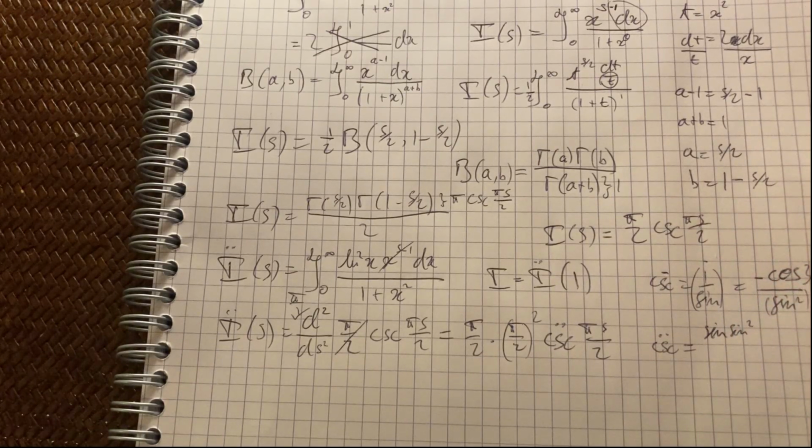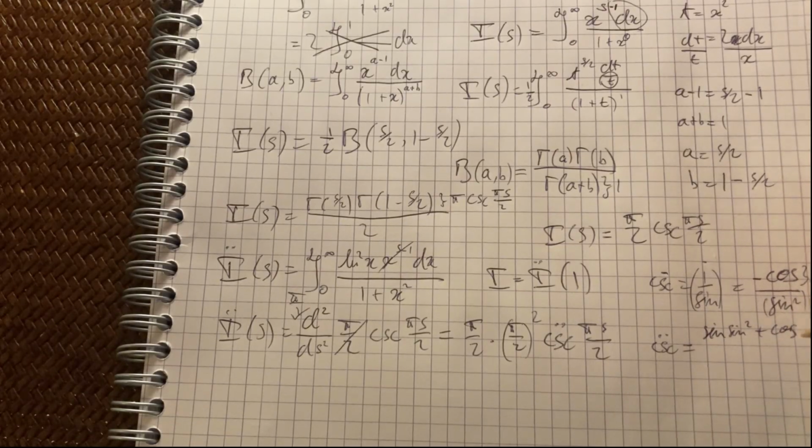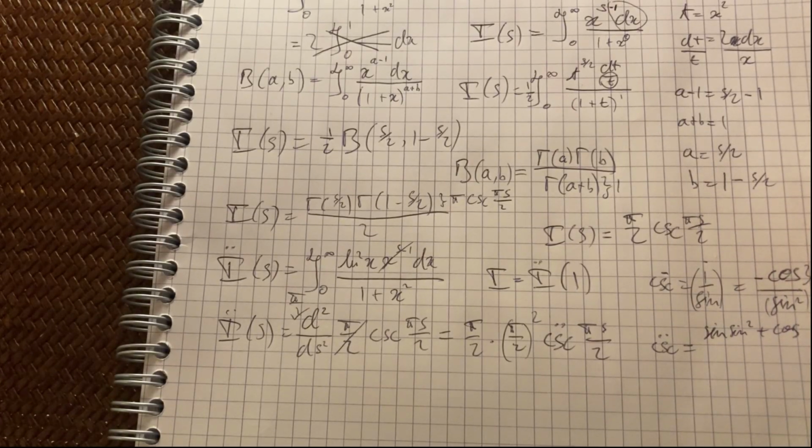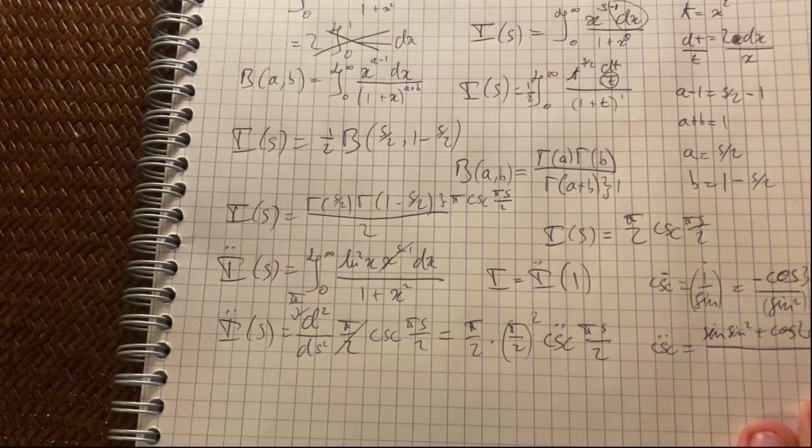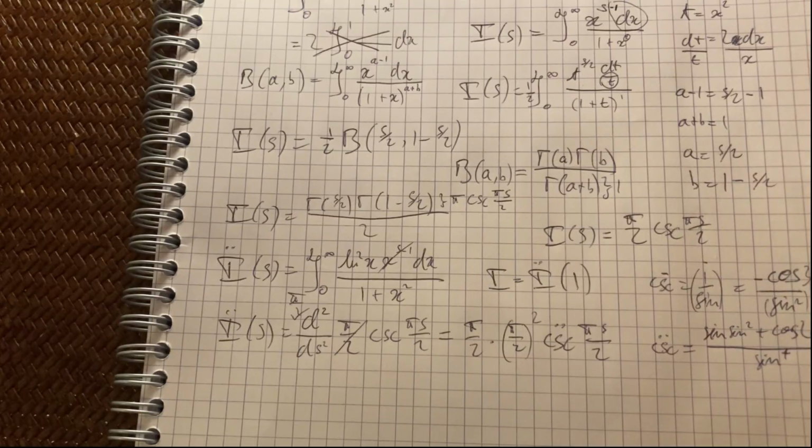And then we have negative u times v dot, so negative negative cosine, a positive cosine, times the derivative of v, which is 2 cosine sine. And the whole thing is divided by v squared, which is sine to the 4th power.